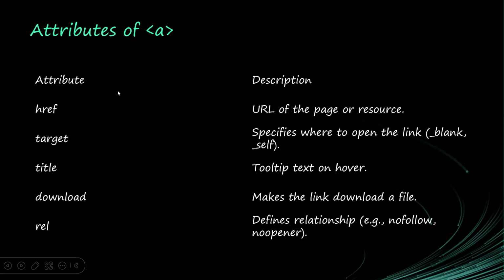Okay. So now these are some common attributes of the anchor tag. The href specifies the URL of the page or the resource that you want to visit. Then the target, okay, so there is a target attribute. With the target attribute, you specify whether you want to open the link in a different window or in the same window.